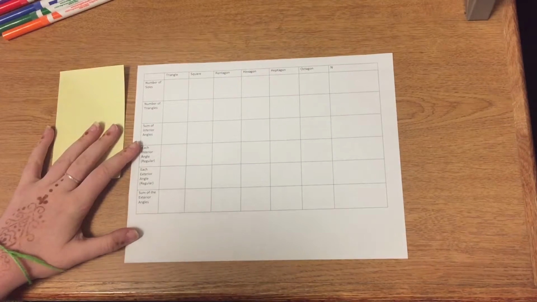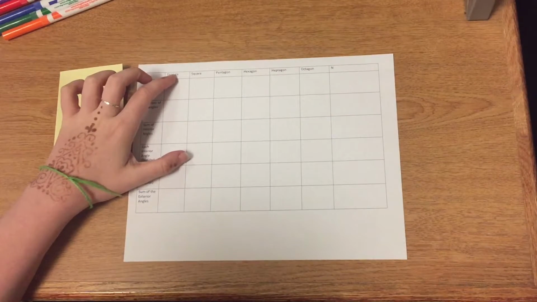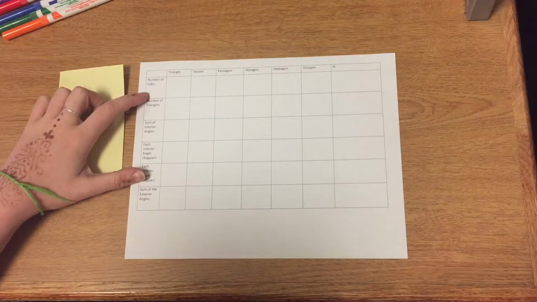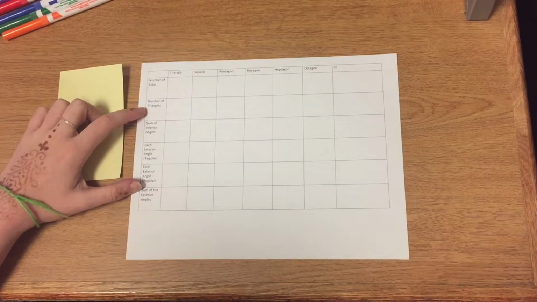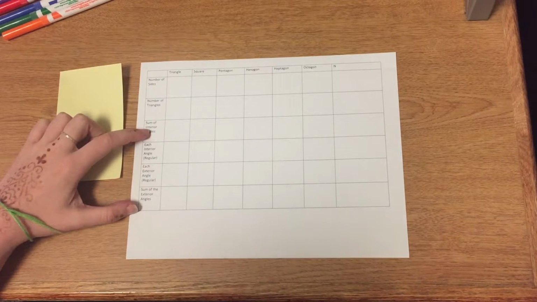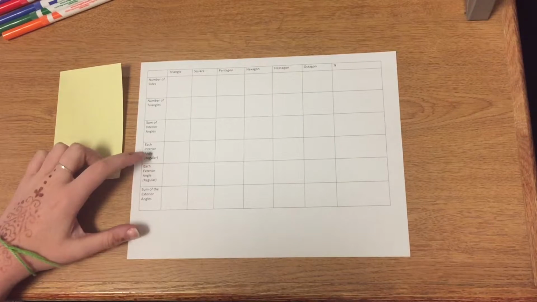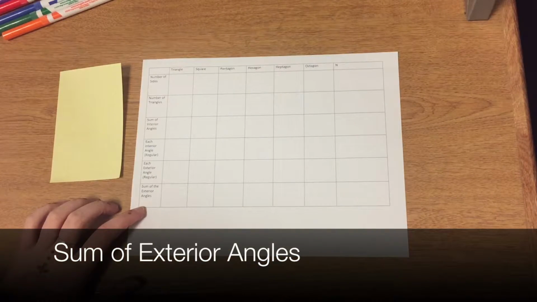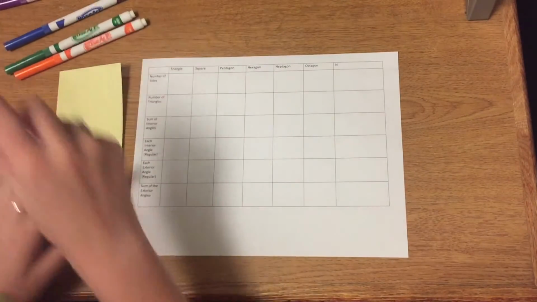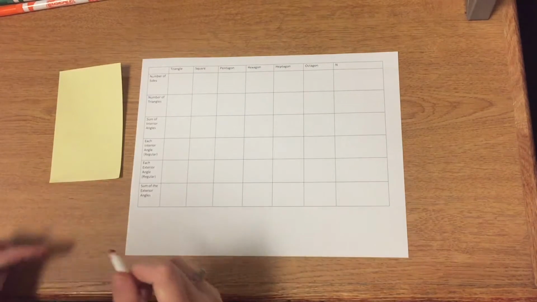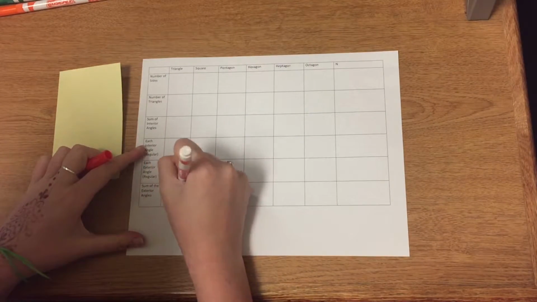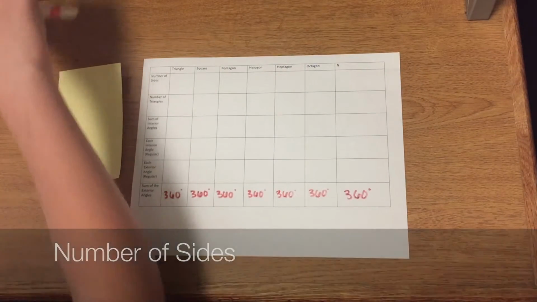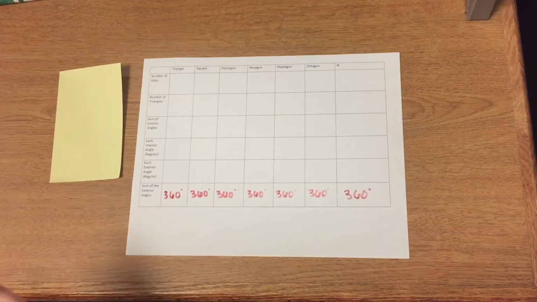Alright, so here's our chart. The top row lists regular polygons, and the row on the left lists the things we want to find. The number of sides in the polygon, the number of triangles after we triangulate it, the sum of interior angles, each interior angle as well as each exterior angle, and the sum of all exterior angles. So right off the bat, we know that the sum of exterior angles for every regular polygon will be 360 degrees. So you can go ahead and fill in that bottom row. By now, you should also know how many sides each polygon has, so we can fill in that row as well.